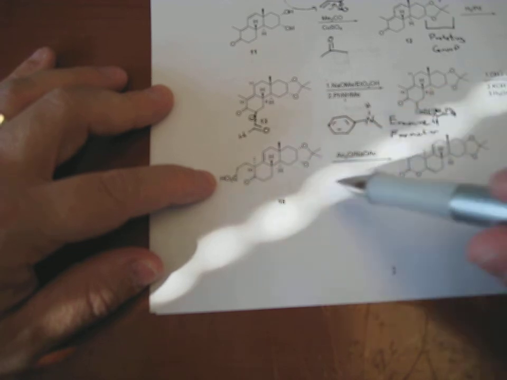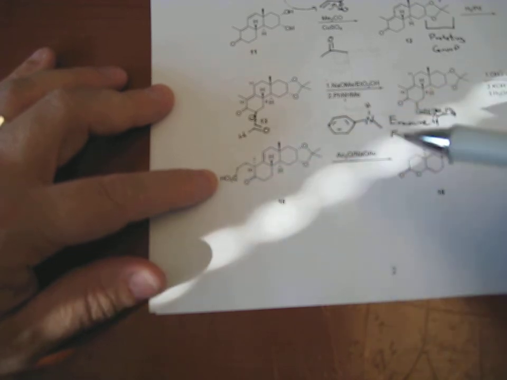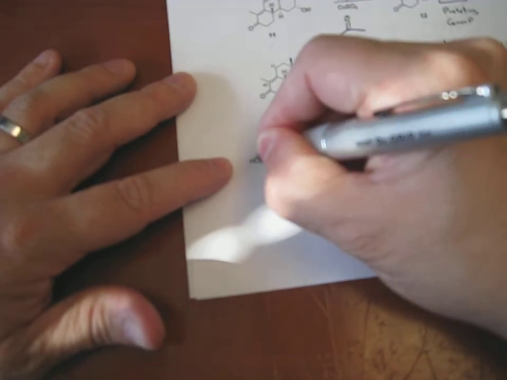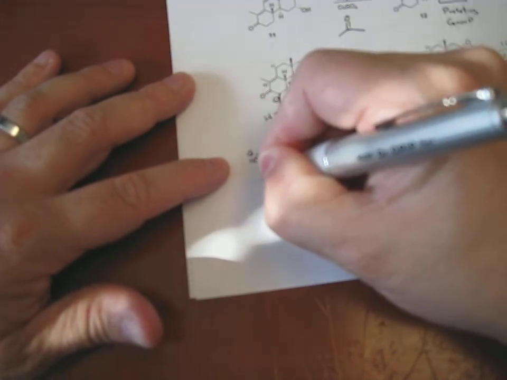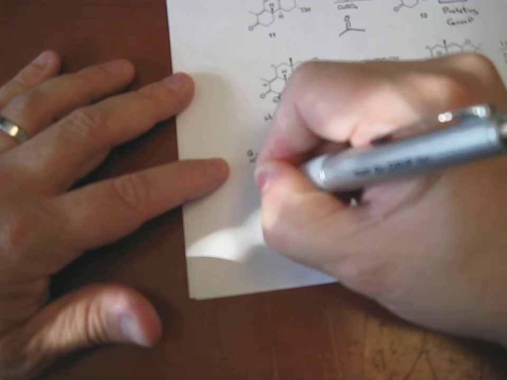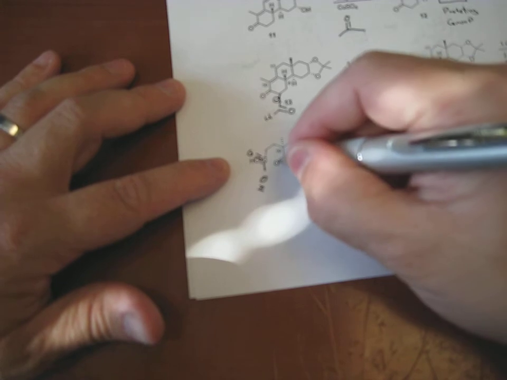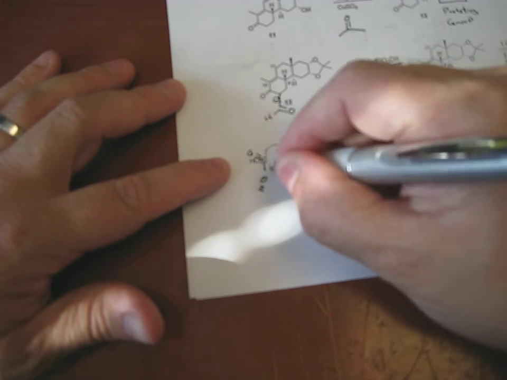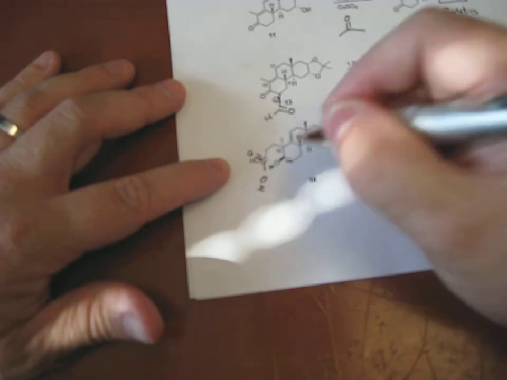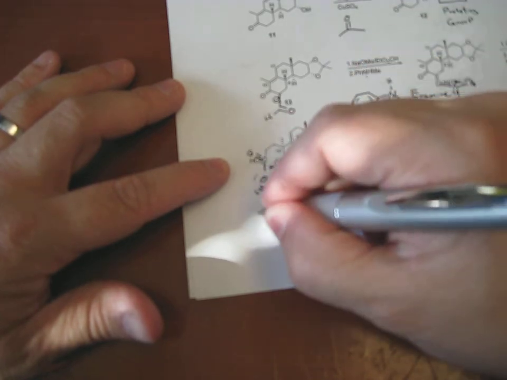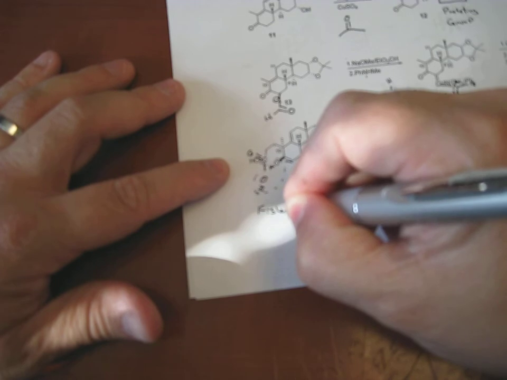And we talked about this, we actually discussed this in lecture also. I think the important way to think about this is, draw this as the carboxylic acid, and then draw this as the enol form of this carbonyl, and then these two are going to come together through Fischer esterification.